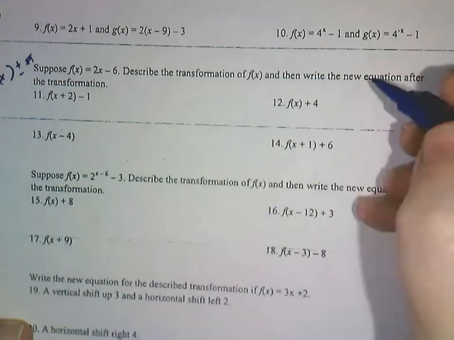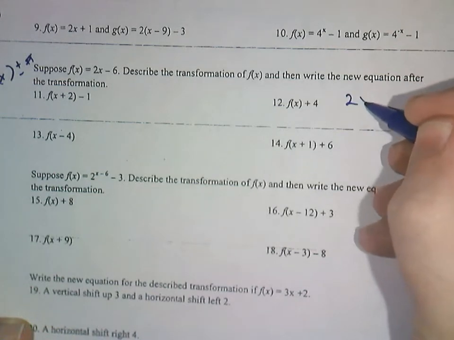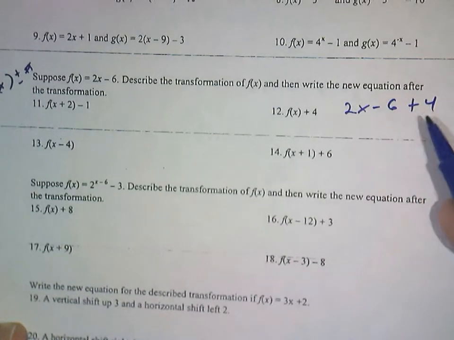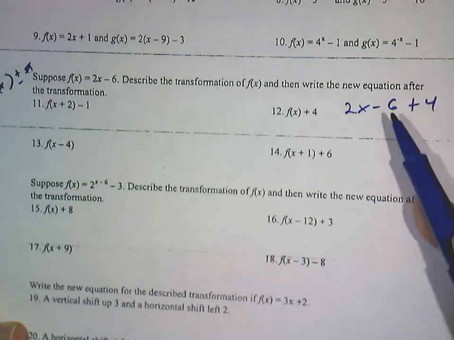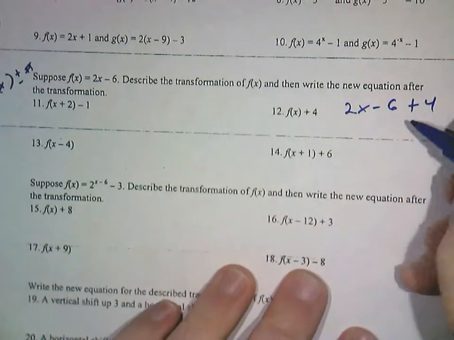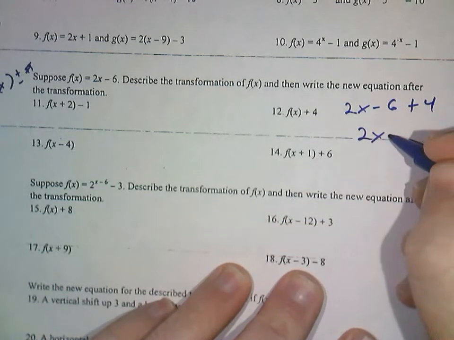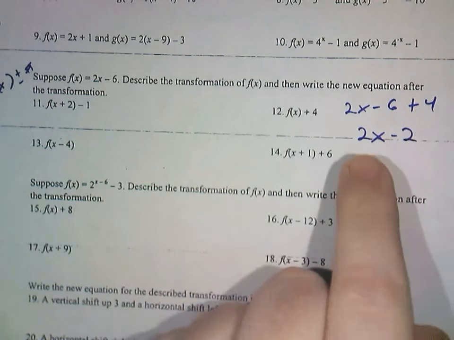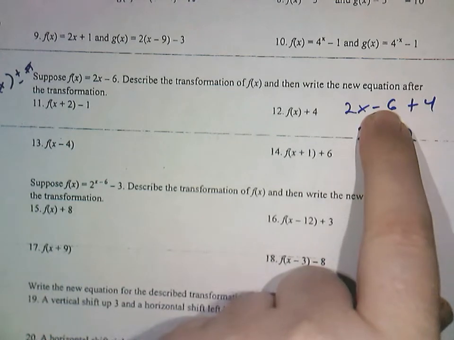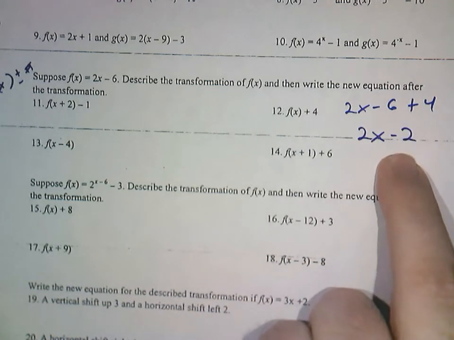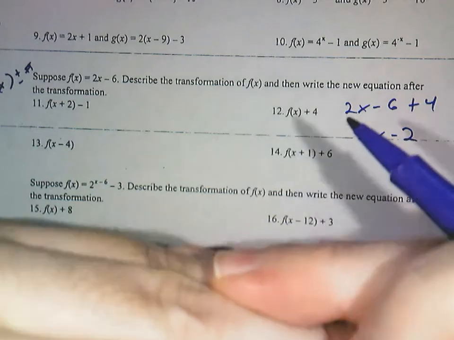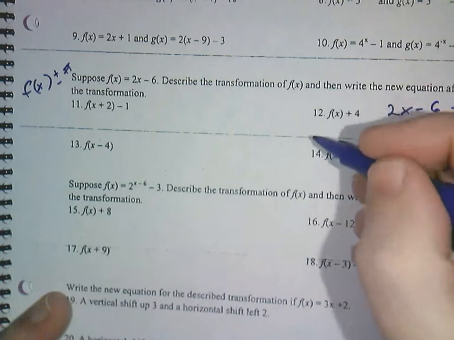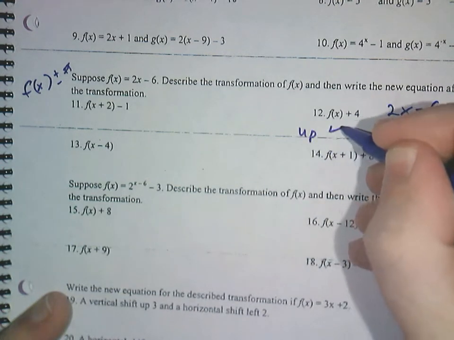Okay, so if I were to take f of x, which is 2x minus 6, and just add 4 to the end, combine like terms, 2x minus 6 plus 4, the negative 6 and 4 are like terms, my new equation is going to be 2x minus 2. Okay, and if you think about it, that means your y-intercept just moved up 4 spots. So everything on your graph is going to shift up 4 spots. So this is a vertical transformation up 4.